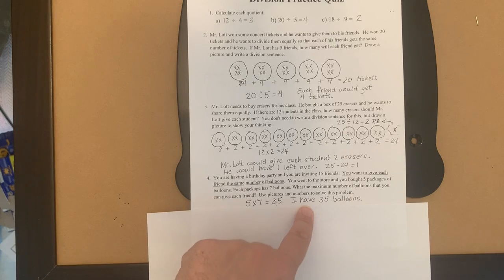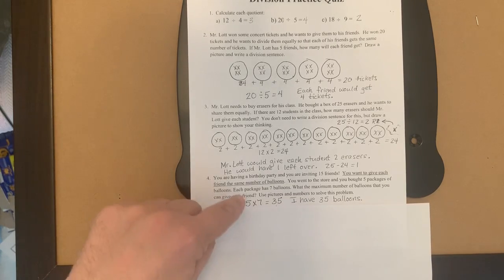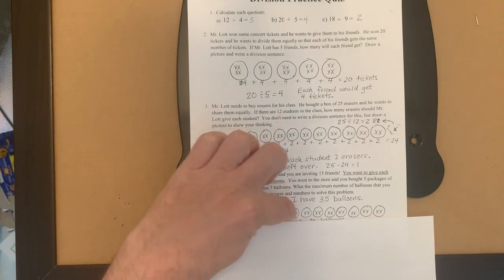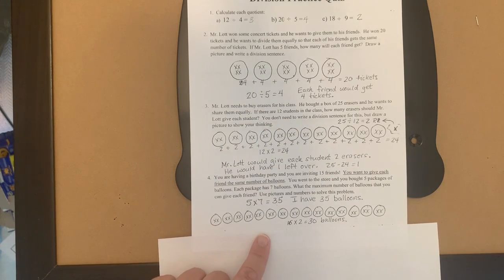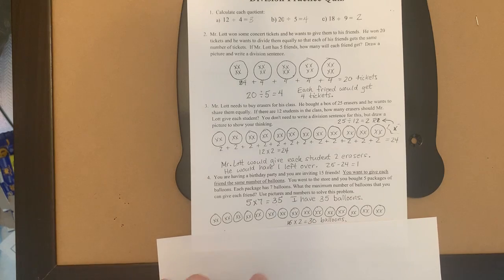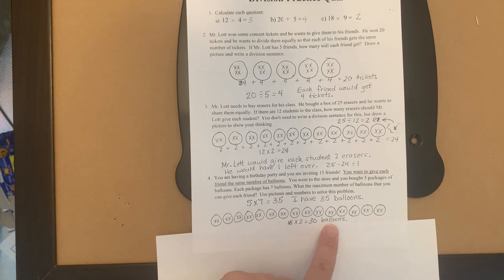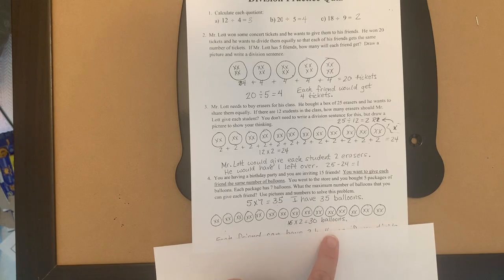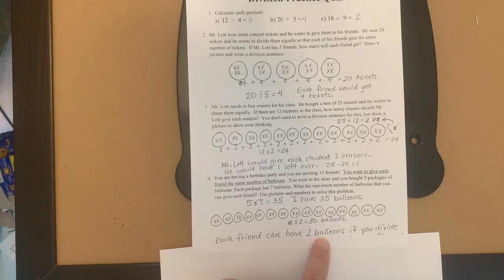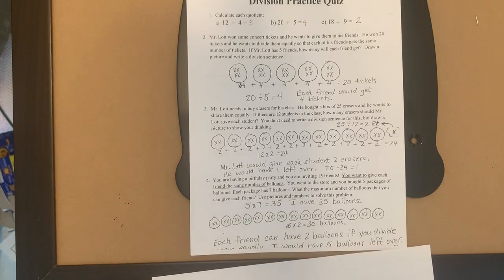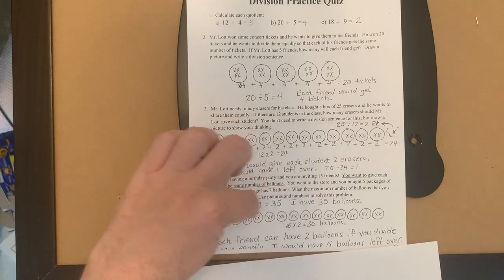And then I wrote, I have 35 balloons. So this shows understanding. And then, again, I'm going to divide the 35 across 16 equal groups. Oh, sorry, 15. I apologize. My writing was messy. 15 multiplied by 2 would equal 30 balloons. Okay? And then each friend can have 2 balloons. If you divide them equally, I would have 5 balloons left over. Then you could even write 35 subtract 30 equals 5.